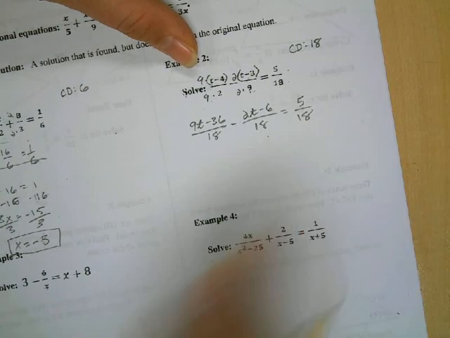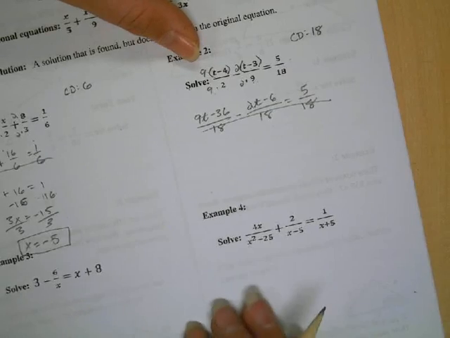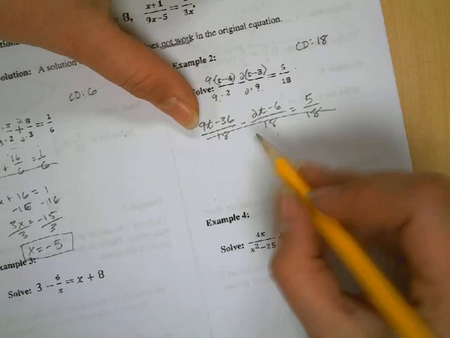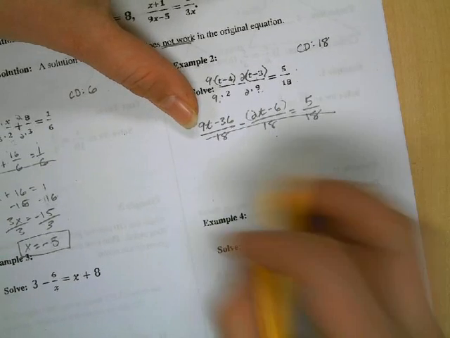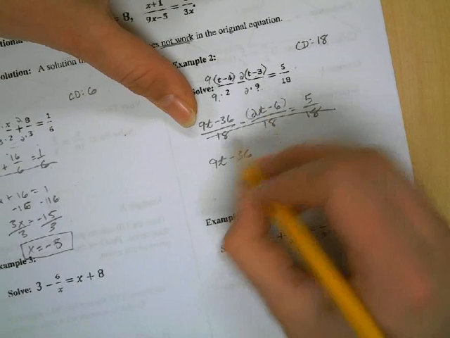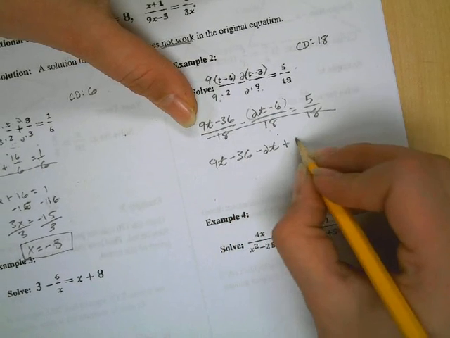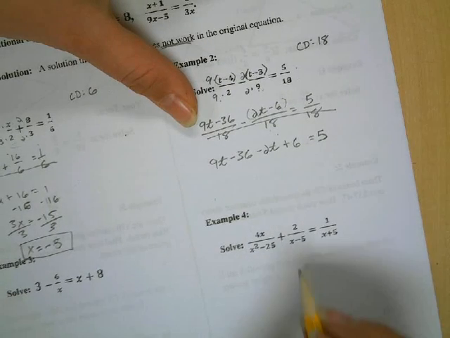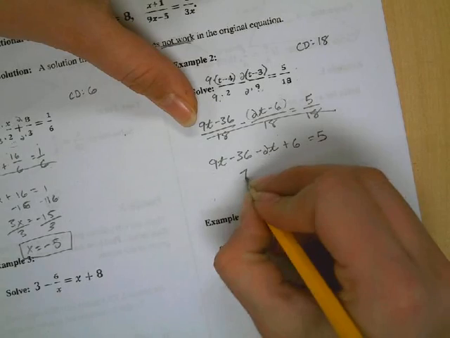All of my denominators match up, so I can just get rid of them. And I have all of this on top. Now, be very careful with those minus signs. You have to distribute that negative. So we'll get 9t minus 36 minus 2t plus 6 equal to 5. Combine your like terms. 9t minus 2t is 7t.